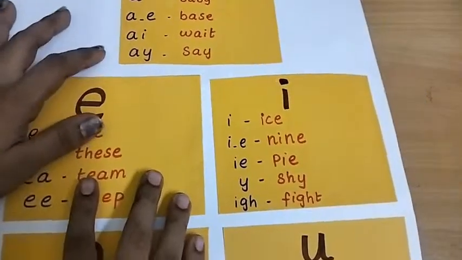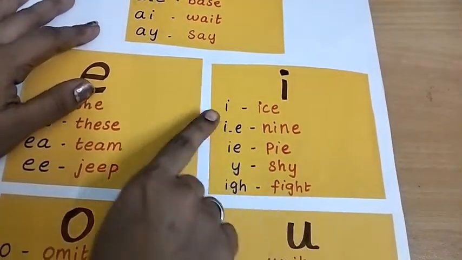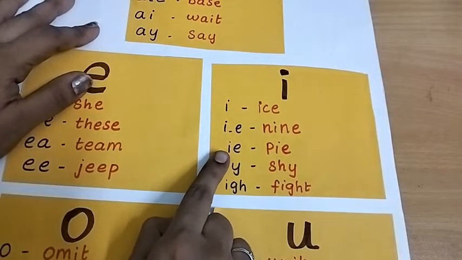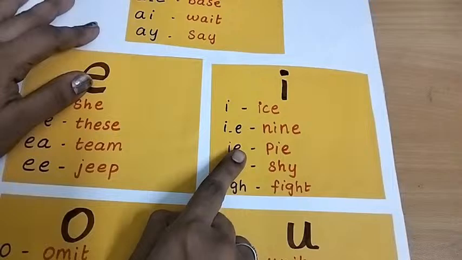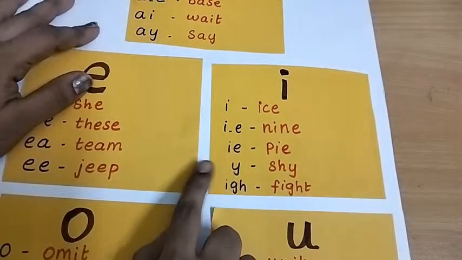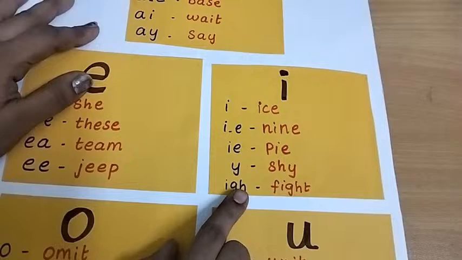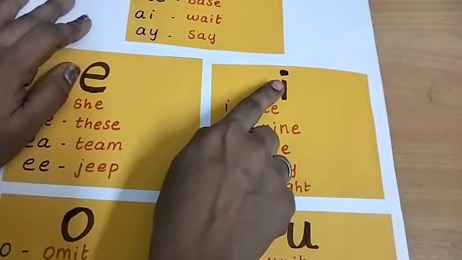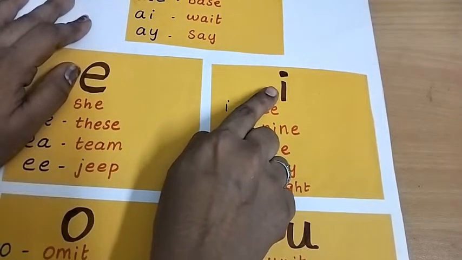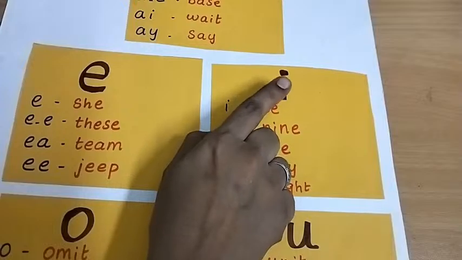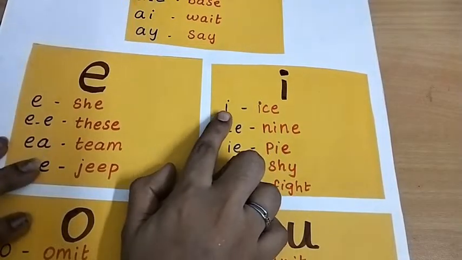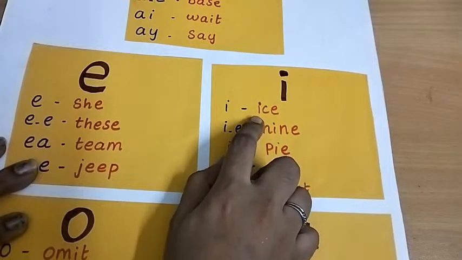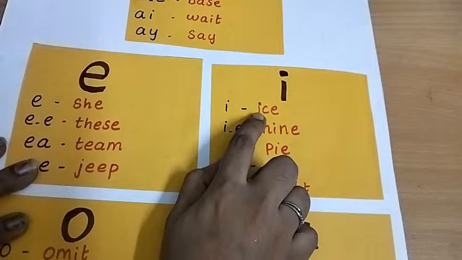Okay. Next, in case of I, the same I. Next is I consonant E. The next one is IE. Two vowels combined together. Next is Y, IGH. Okay. So IGH is three letters which give the sound of this vowel I. Okay. So you have to say this actual sound. This is I. So here at the end you have E. So you have to give it as a long sound, eyes.